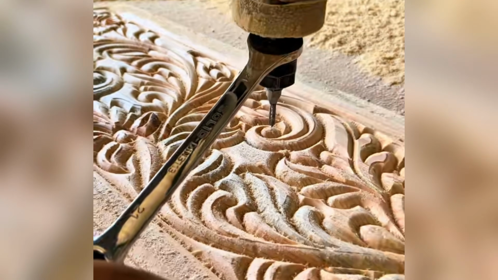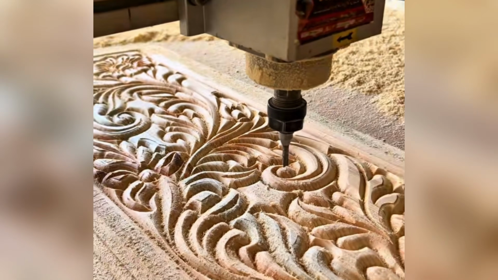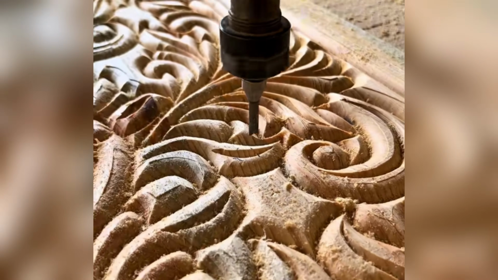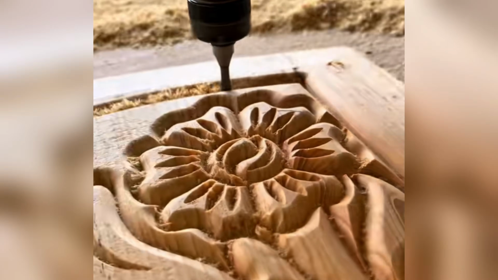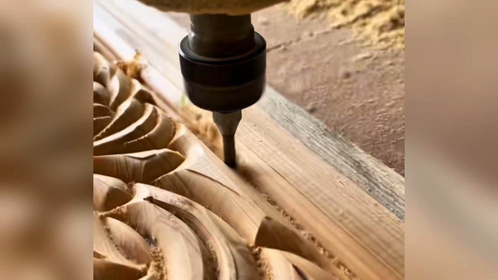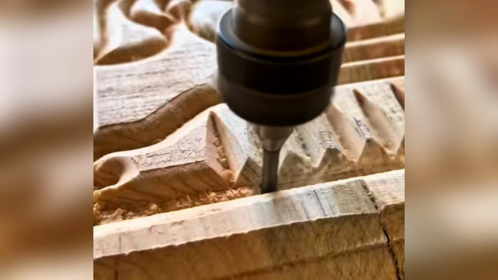The third step is producing the first 10 real pieces using free designs downloaded from repositories like Thingiverse, Etsy Digital, or Design Bundles, taking well-lit photos and posting them on Instagram with the text: made-to-order, customization included, 48-hour delivery.